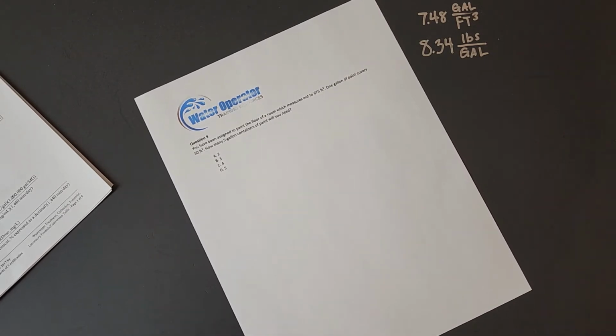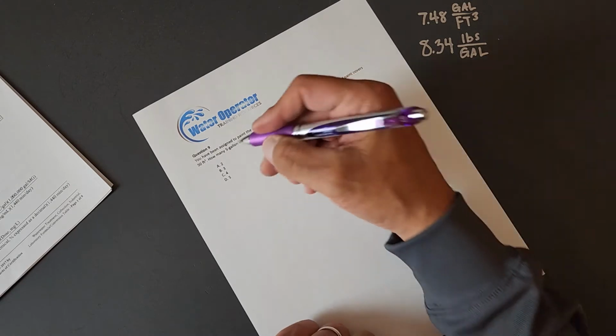You have been assigned to paint the floor of a room which measures out to 675 square feet. 1 gallon of paint covers 50 square feet. How many 5-gallon containers of paint will you need? Well, one of the keys here is to understand that the paint comes in 5-gallon containers. We have to keep that in mind. Each gallon of paint covers 50 square feet. So let's write this out.